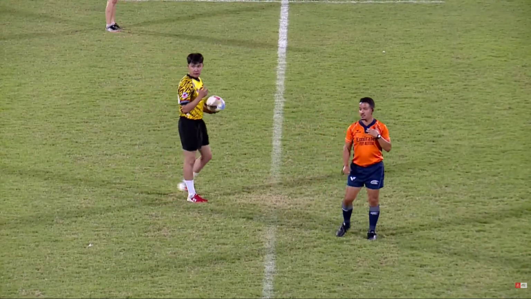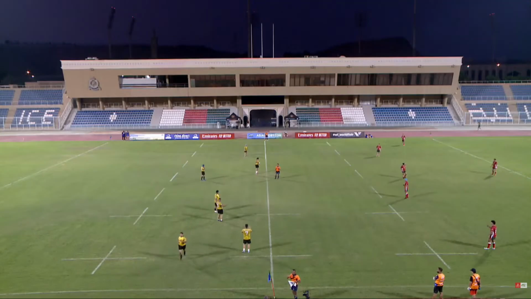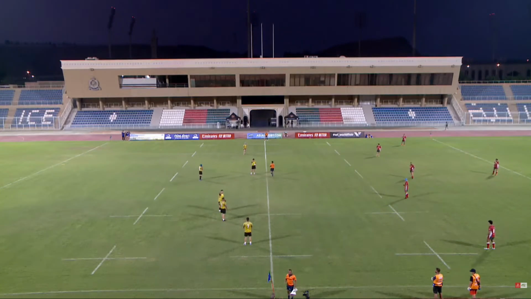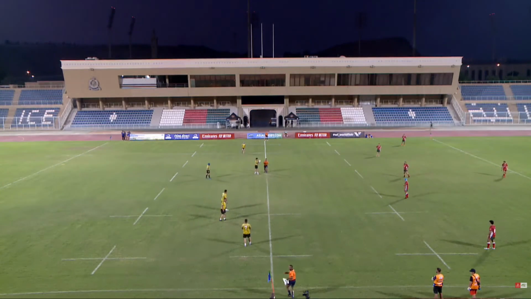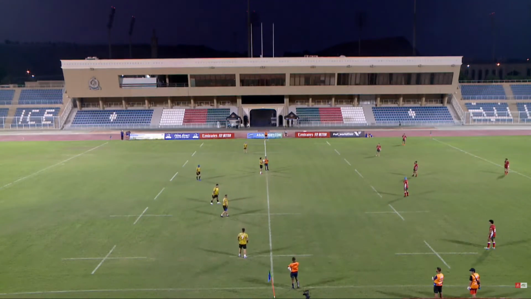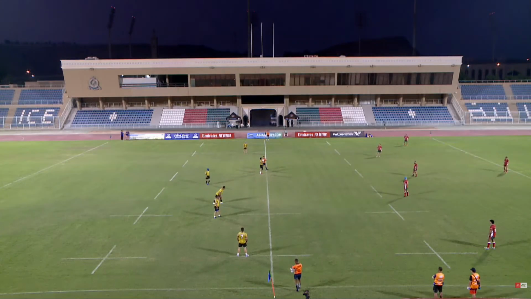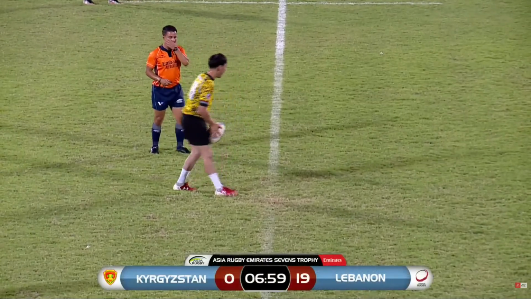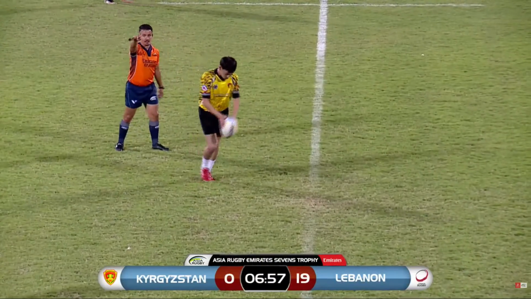Just a little bit of a hold up as the yellow card player forgot to sit down, and there's the yellow card spot. Number 6. And he will have 2 minutes in the naughty corner, the naughty chair, as we get underway.